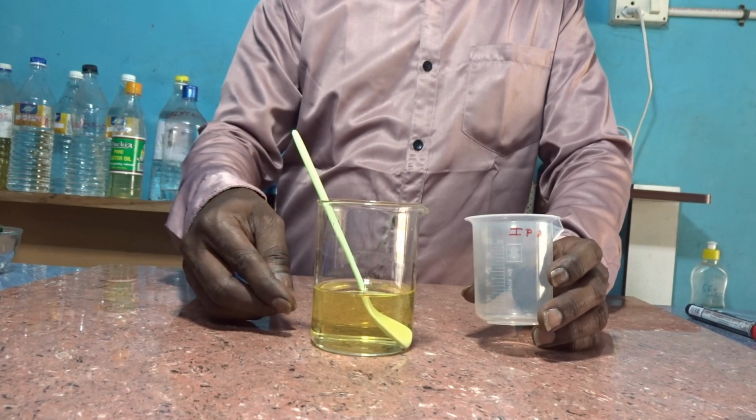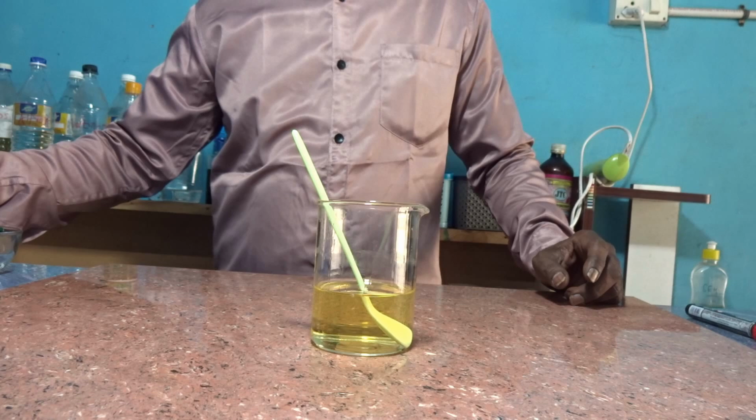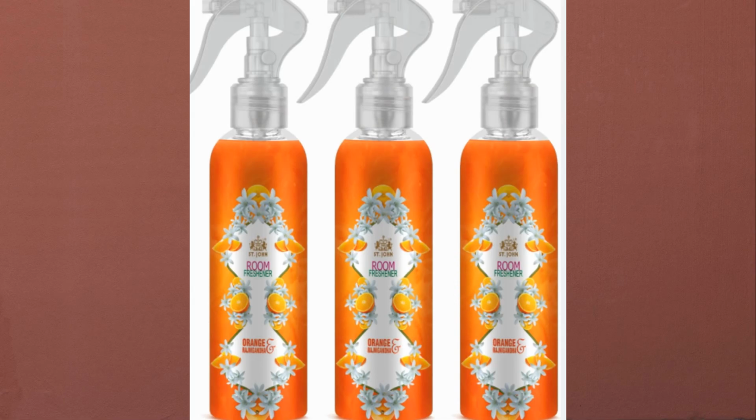Here we will discuss one important thing. Generally the room fresheners are filled in metal cans. There are mainly two reasons. One may be they use propellants, the other may be to prevent the evaporation of isopropyl alcohol. In normal plastic bottles it is not possible.